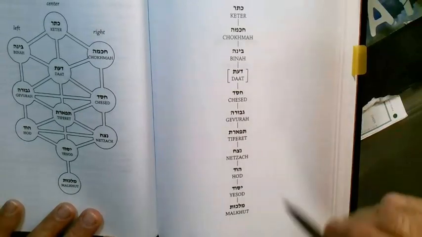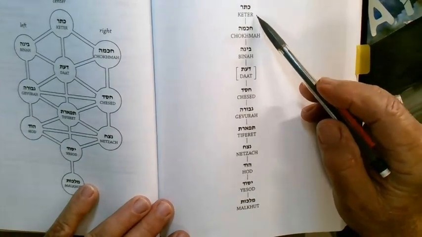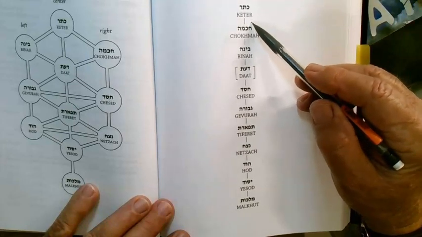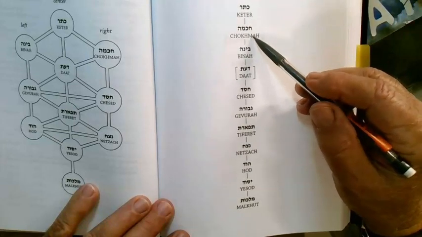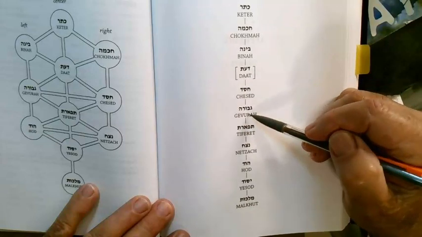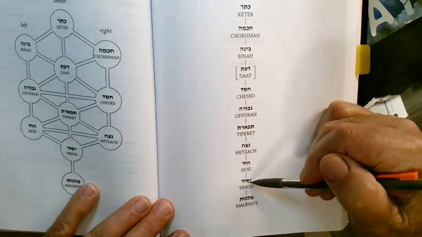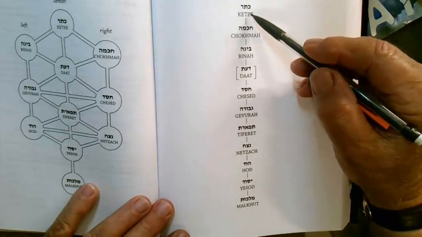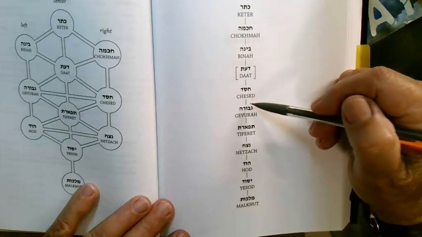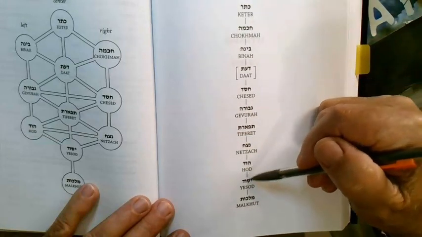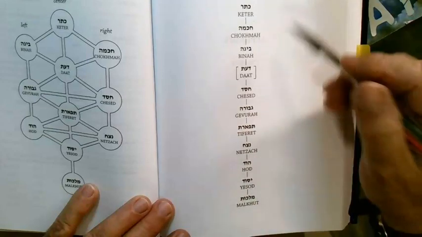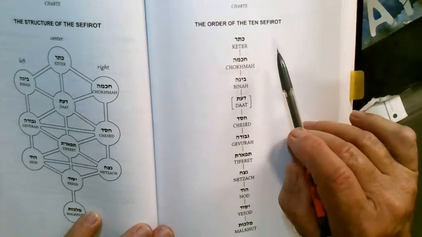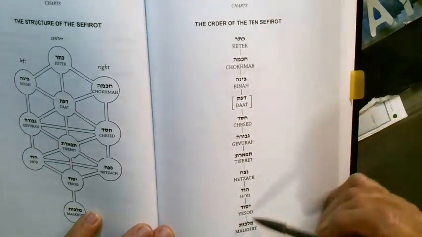On the right side of this page, we have a listing of the 10 sefiros of Olam Ha'atzilus. So the first one is Keter, then it goes Chochma, Bina, Das, Chesed, Gevurah, Tiferes, Netzach, Hod, Yesod, Umalchus. So let's count them. 1, 2, 3, 4, 5, 6, 7, 8, 9, 10, 11. Now it says up here, this is the order of the 10 sefiros. I don't know if you can see that. There it is, the order of the 10 sefiros. But there's actually 11 here.